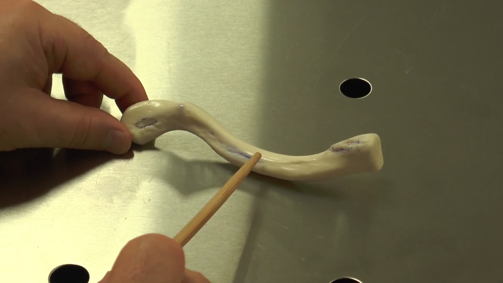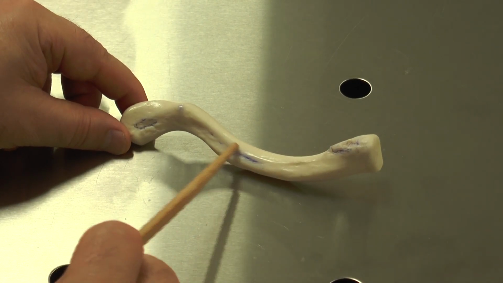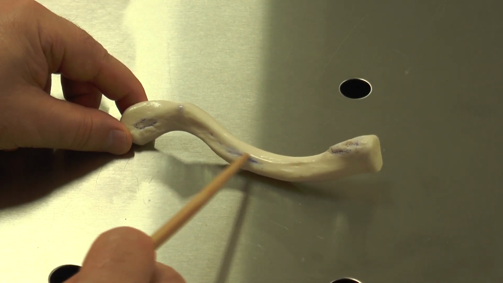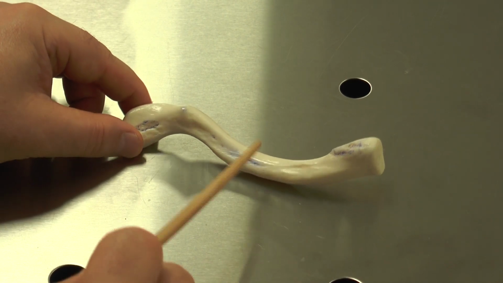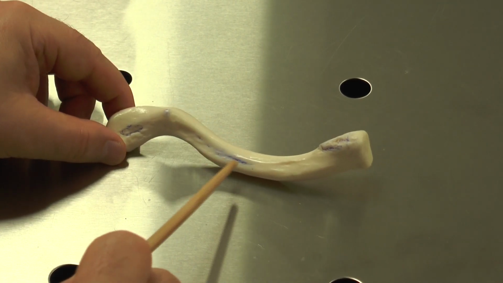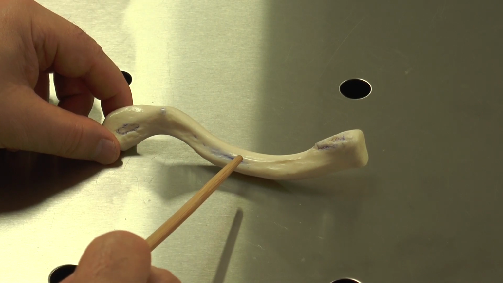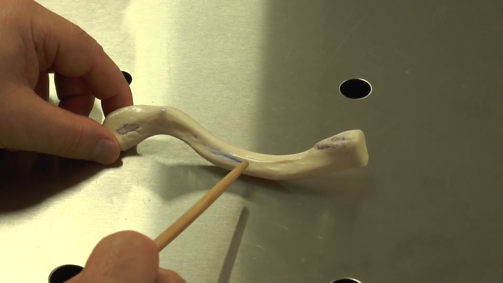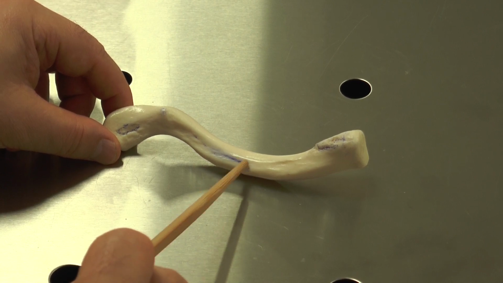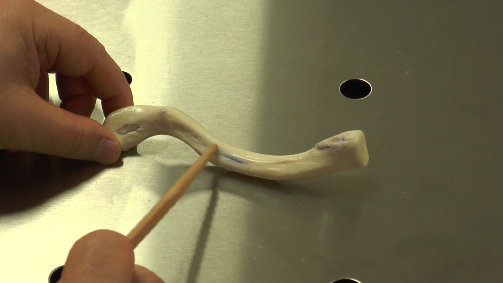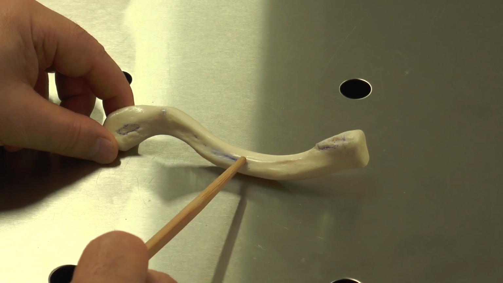The other thing on the inferior surface is that we have a groove here. This groove is the subclavian groove. As the name implies, the subclavius muscle is located in this particular area. So the subclavius muscle occupies this subclavian groove.